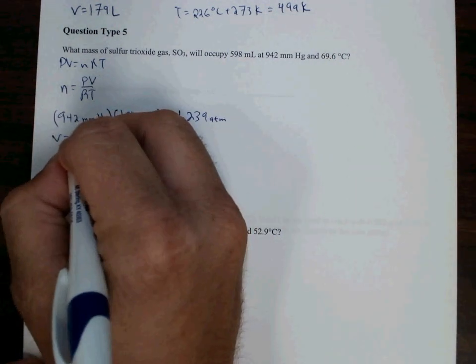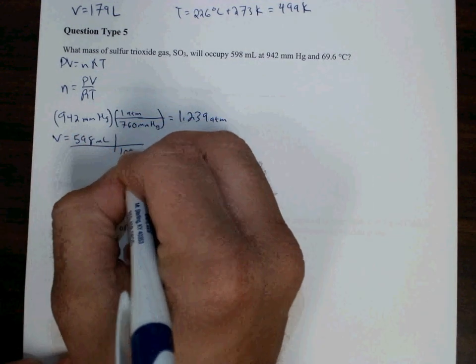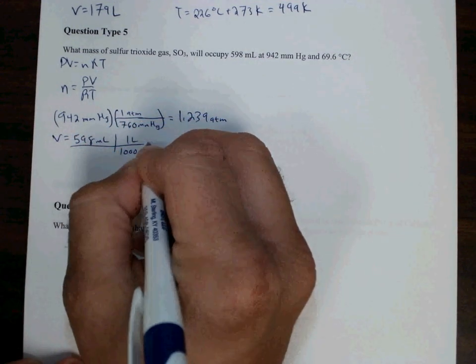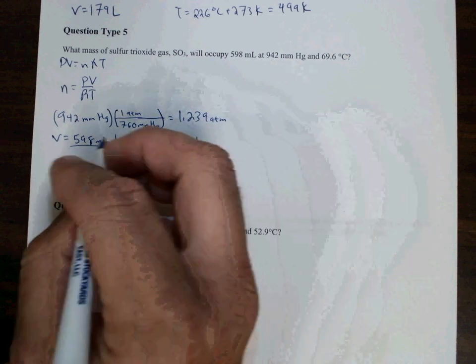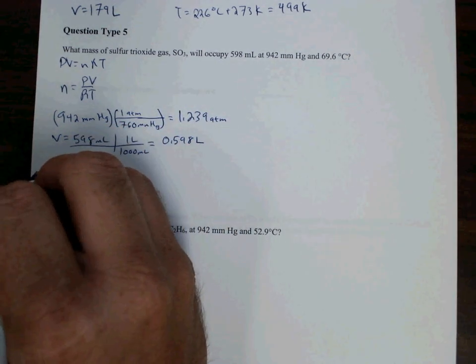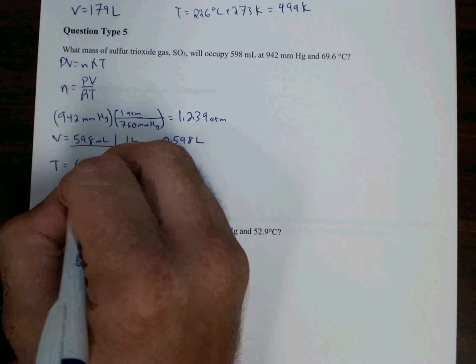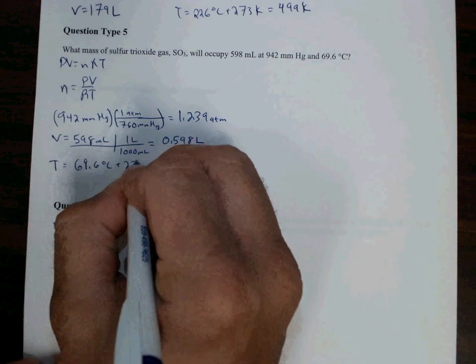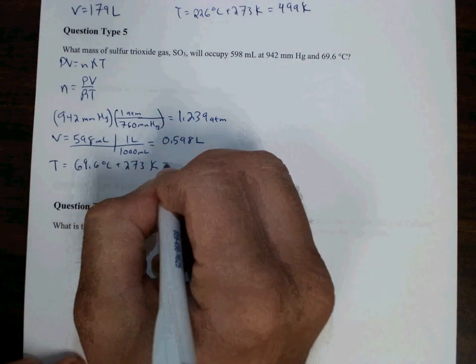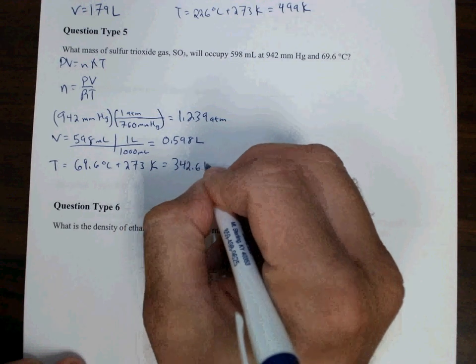The volume is an easy conversion. We take the 598 milliliters, divide that by 1,000 milliliters per 1 liter, and that gives us 0.598 liters. Temperature is going to be 69.6 degrees Celsius plus 273 Kelvin, and we're going to have 342.6 Kelvin.